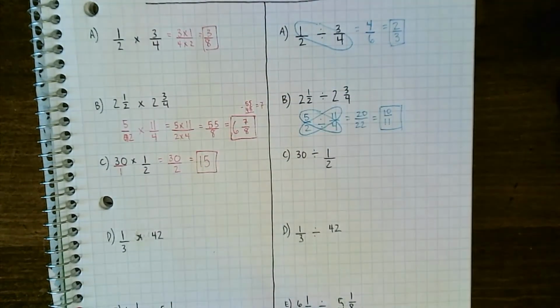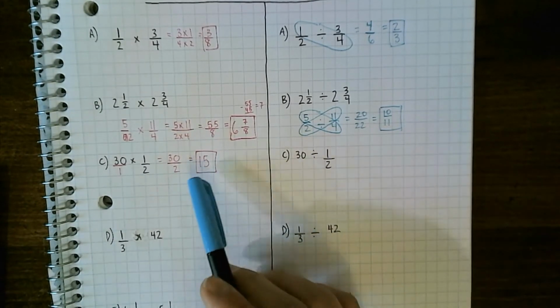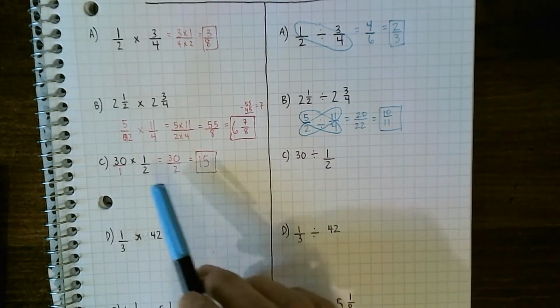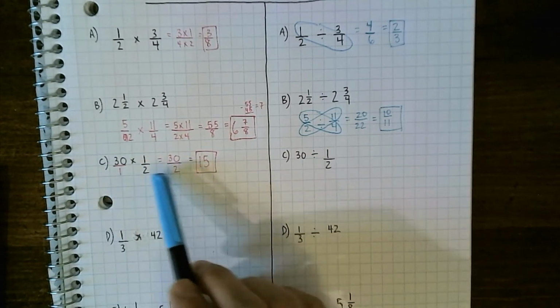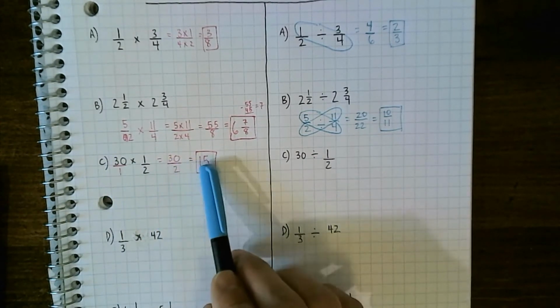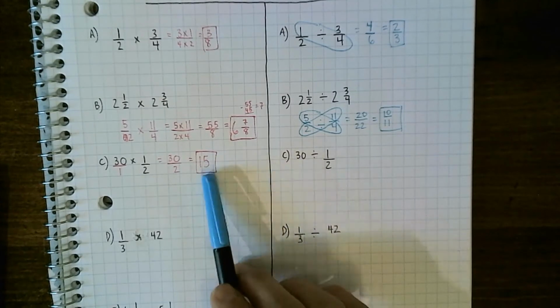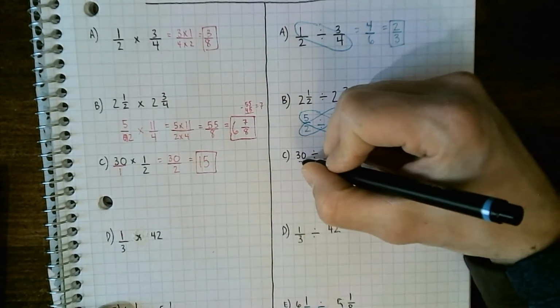As you might be noticing as you're watching this, or maybe you're practicing along with me in your own notebook, multiplying fractions is a pretty simple process. As long as you can simplify, these aren't too tricky. Dividing is a little bit more tricky, but not terribly so.